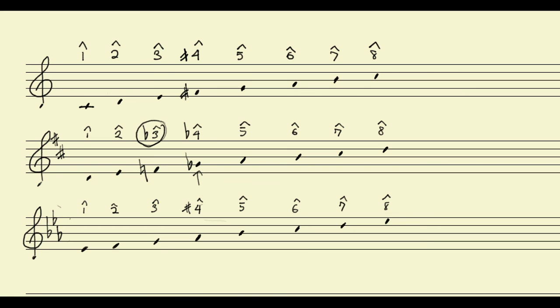So, the sharp symbol in front of a scale degree means don't make the note sharp, although sometimes that's the case. It means raise that scale degree by 1 half step. A flat symbol in front of a scale degree doesn't necessarily mean put a flat symbol in front of that note. It means lower that scale degree by 1 half step. If you remember that very particular wording, you will probably stay out of trouble.